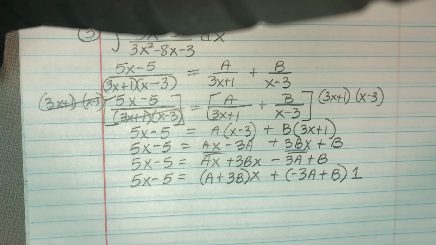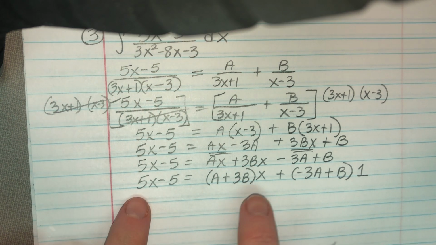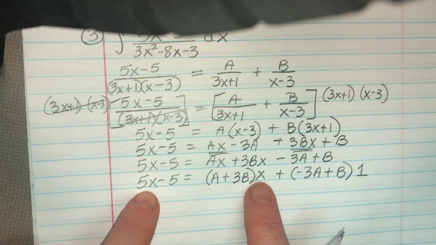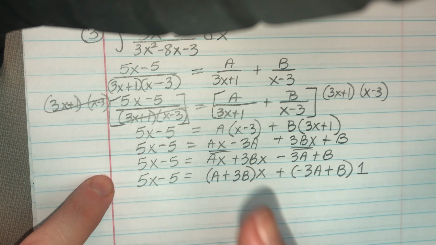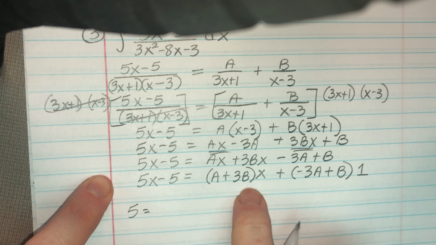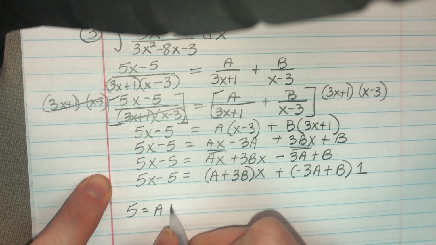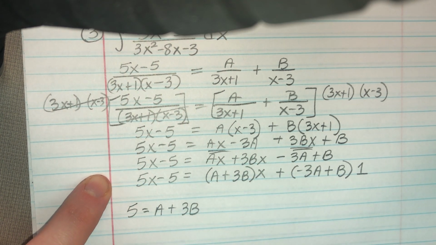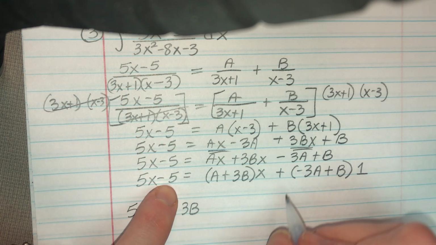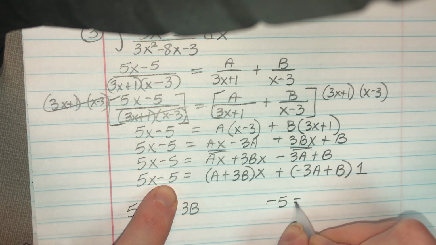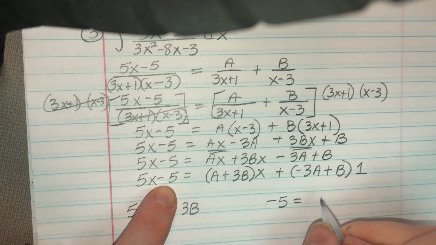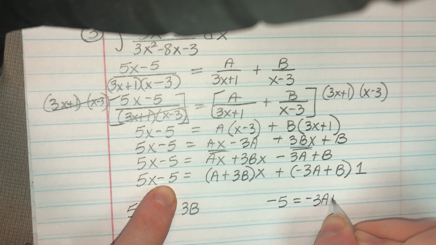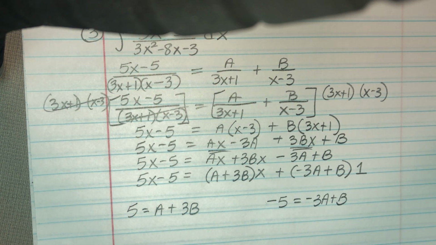Now I'm ready to set up my system of equations. This time I'm only going to have two equations with two unknowns, a and b. So we have a linear term on both sides. The coefficient of the linear term on the left is 5, and the coefficient of the linear term on the right is a plus 3b. So those have to be equal. The constant term on the left is negative 5, and the constant term on the right is negative 3a plus b. So those have to be equal.